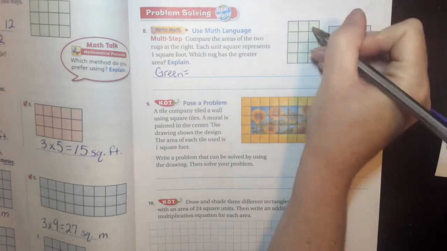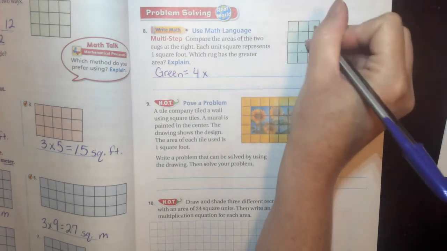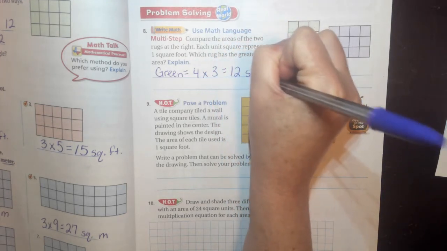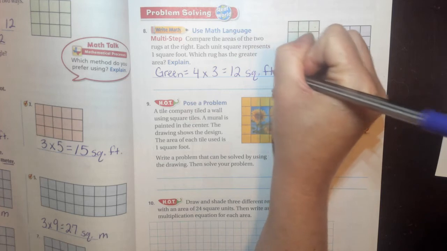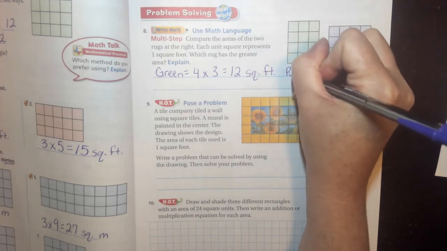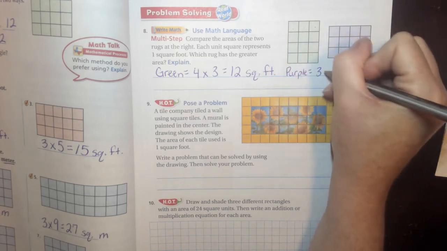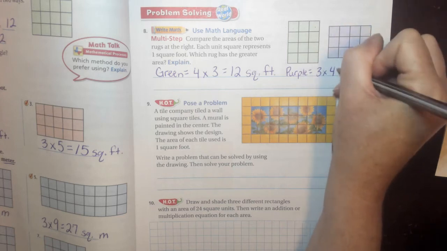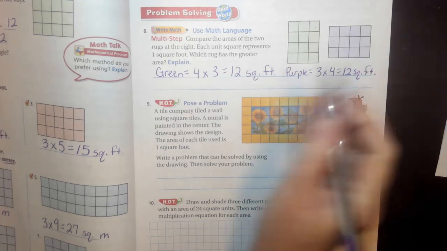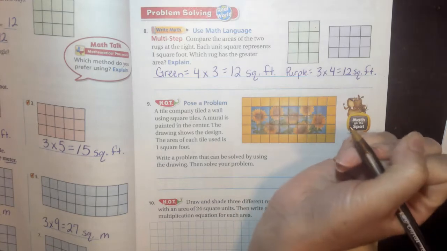is equal to 4 rows of 3, so that's 12 square feet. And the purple rug is equal to 3 rows of 4, which is 12 square feet. So we're supposed to answer the question, which one has the greater area? And they both are 12 square feet.